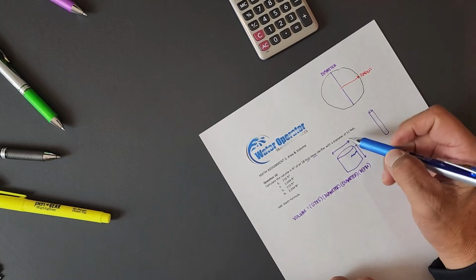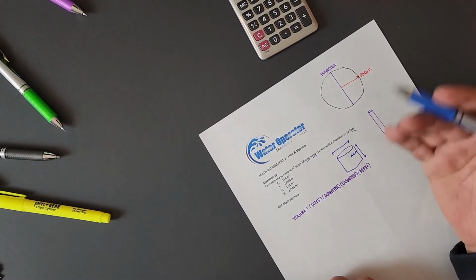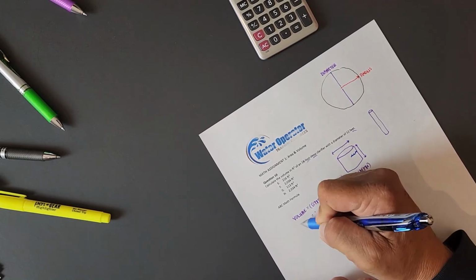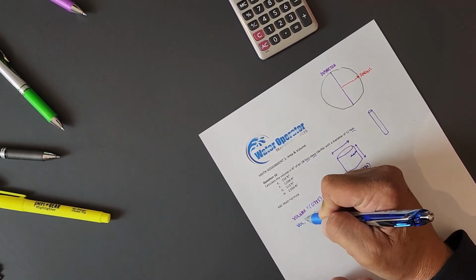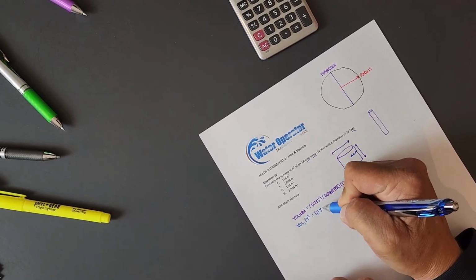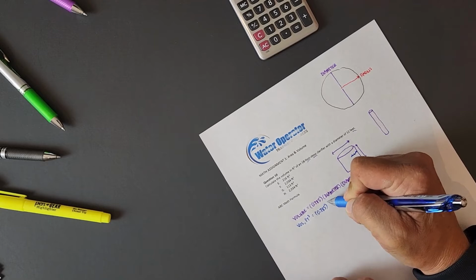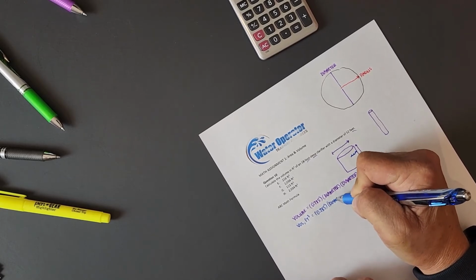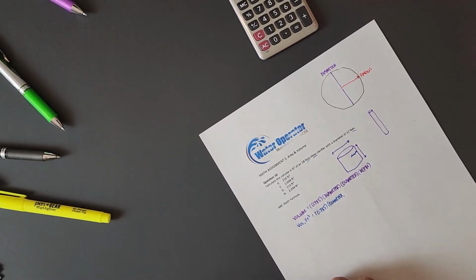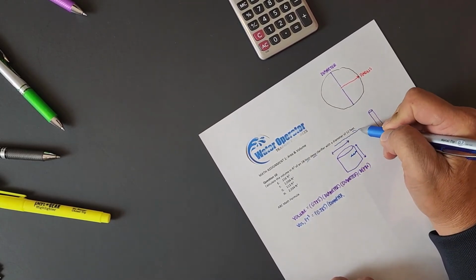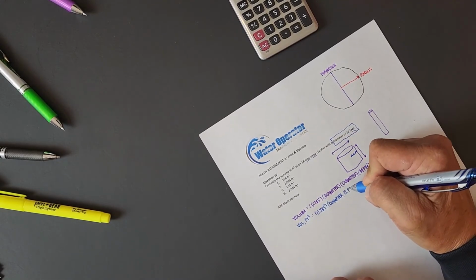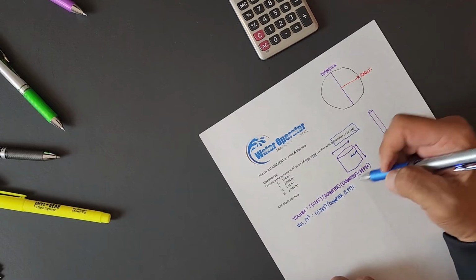We're looking at feet. So we're going to write in the feet. Volume in cubic feet equals 0.785 multiplied by the diameter. The diameter is 12 feet. We'll multiply it by the diameter again.